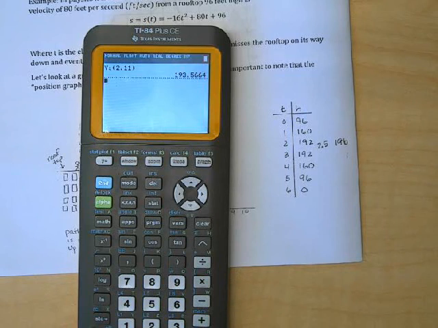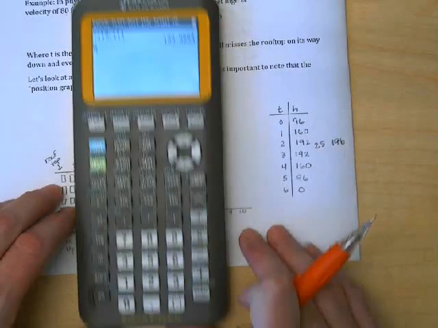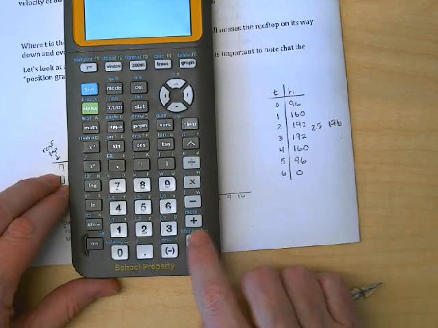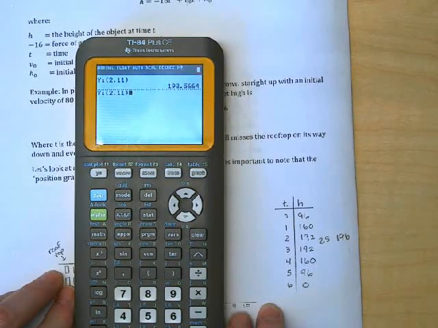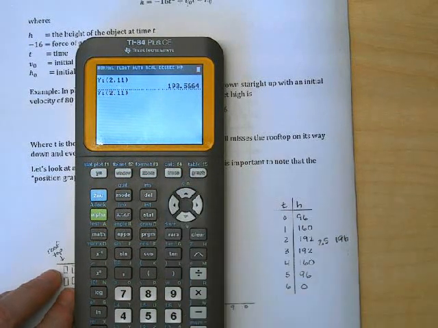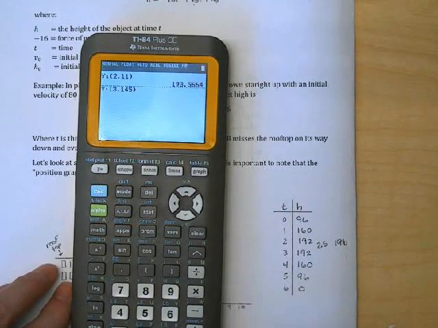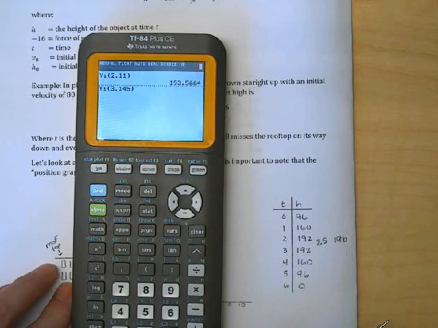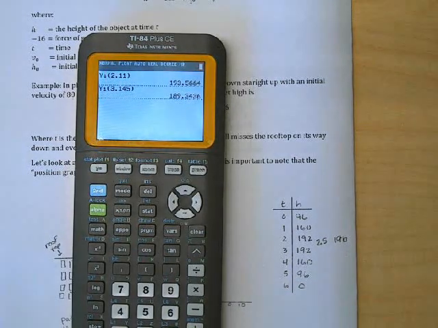Now, let's say I wanted it at, I don't know, 3.459. Well, I don't want to go through all of that again, so I just hit second entry, and it just brings up what I was doing. And I'm just going to go right back and type right over it. I don't remember what I said. Let's go 3.145. And enter. And I have that exact spot.